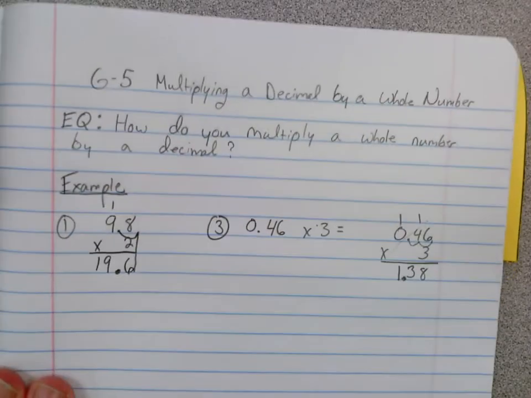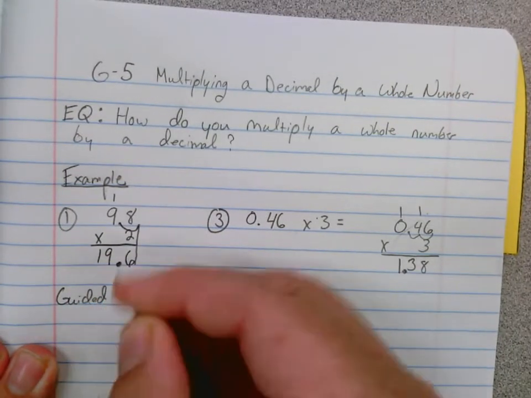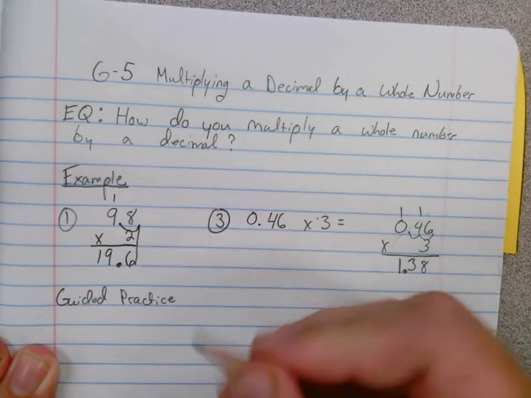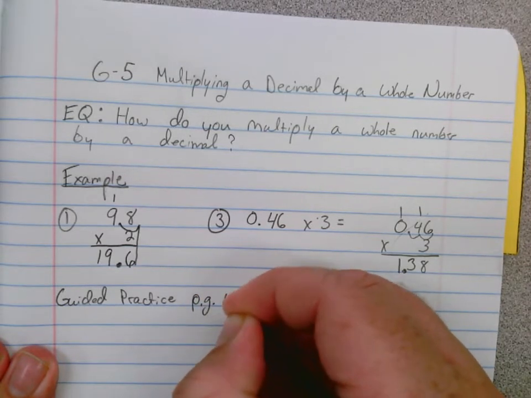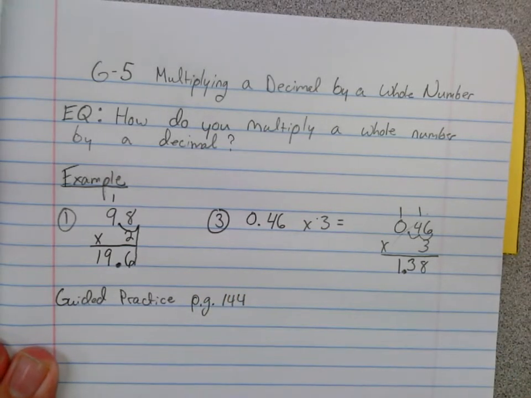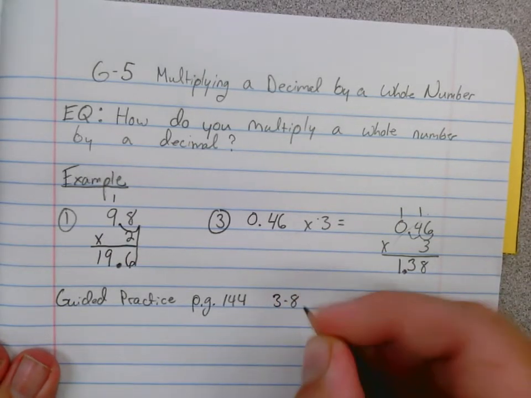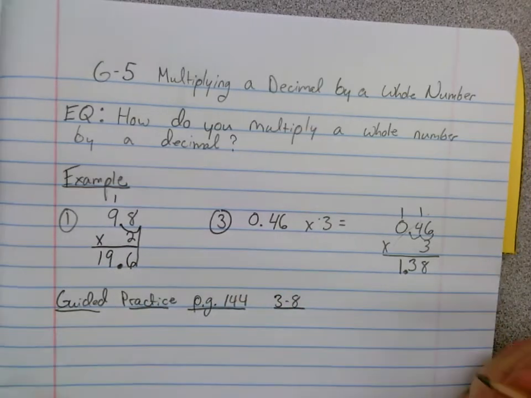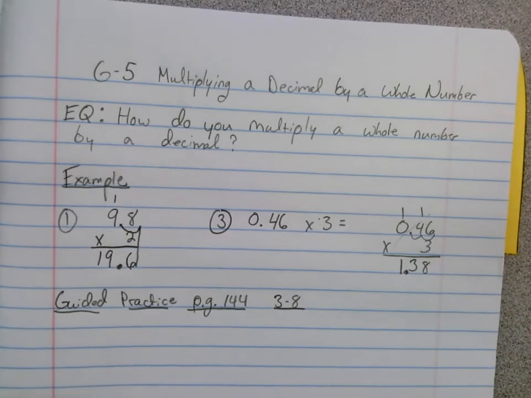So, the final thing, you guys need to finish guided practice. And that's on page 144. And you guys can do 3 through 8. Remember, you need to get that checked by Miss Russell or me when you're finished. And then you can see the independent practice on the board.